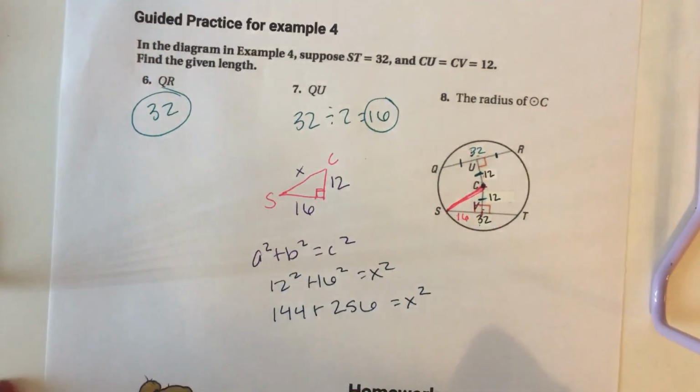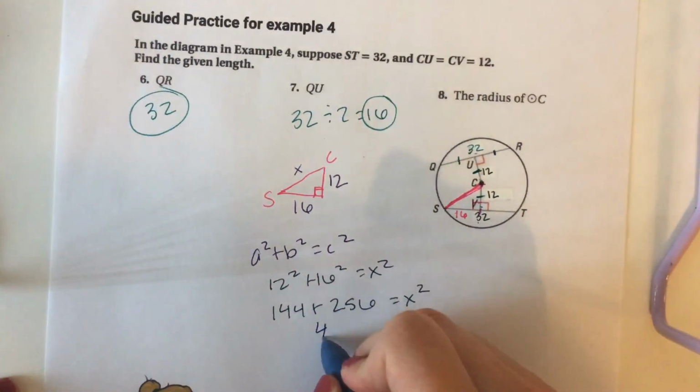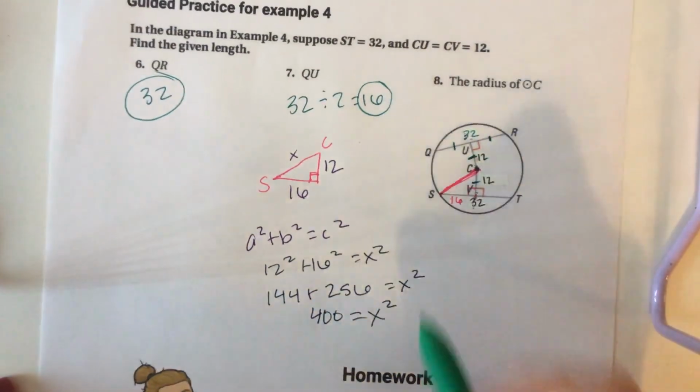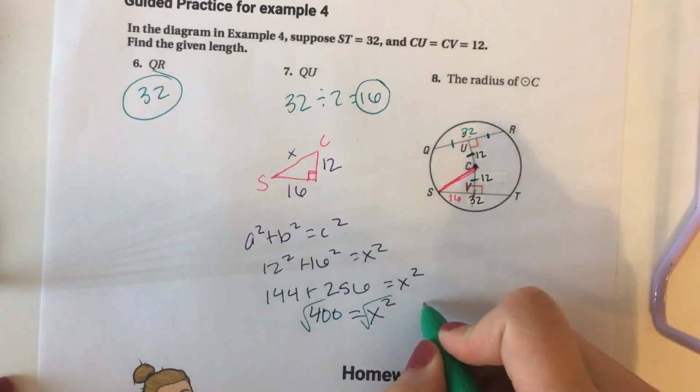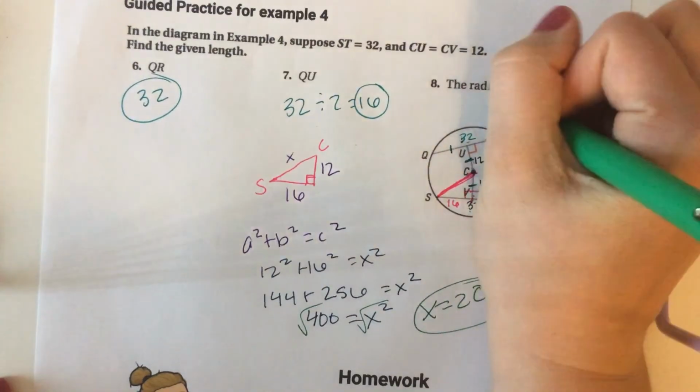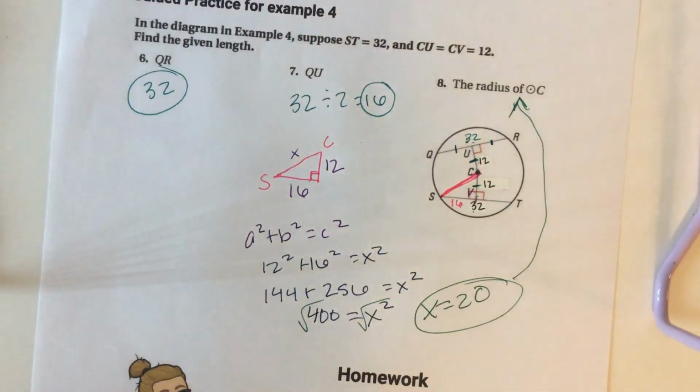You remember doing this from chapter 7, I believe. So this gives me 400 equals x squared, and my last step is to take the square root of both sides to get that x equals 20, and that would be my answer for number 8.